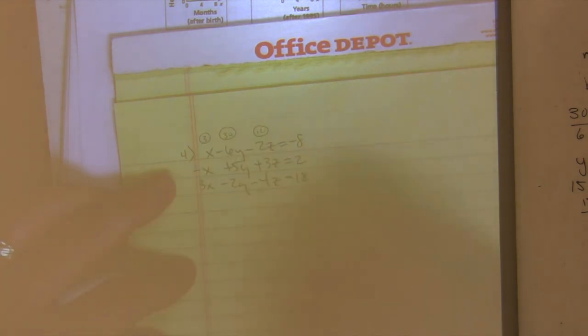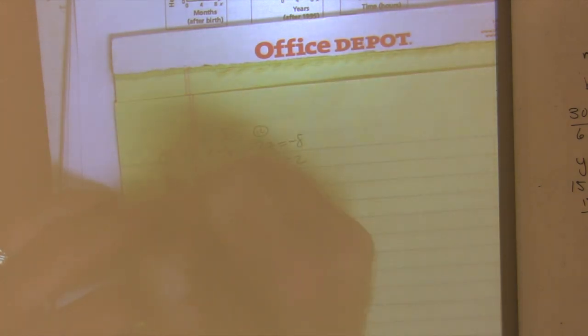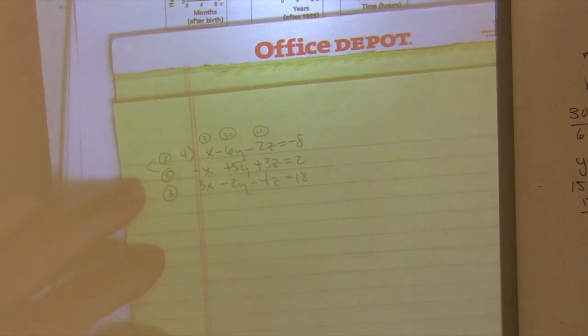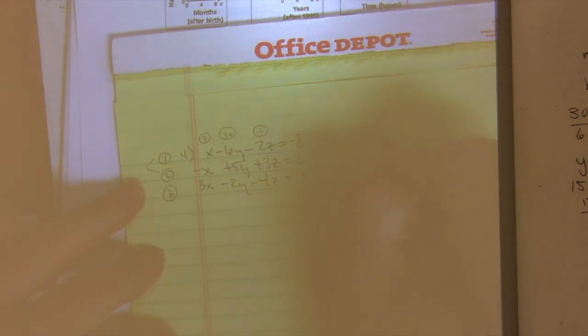So I'm going to take the x's, and so I'm going to take, we've got these 3 equations. I'm going to take 1 and 2 because the x's are already opposites. And I don't have to change anything that way.